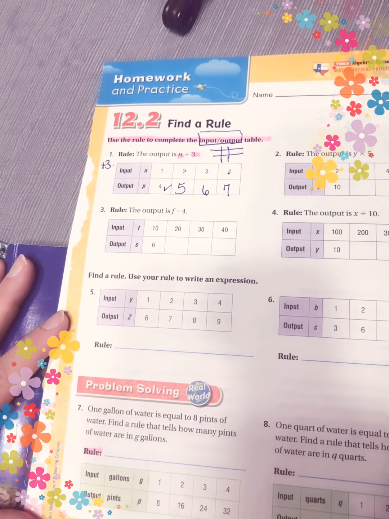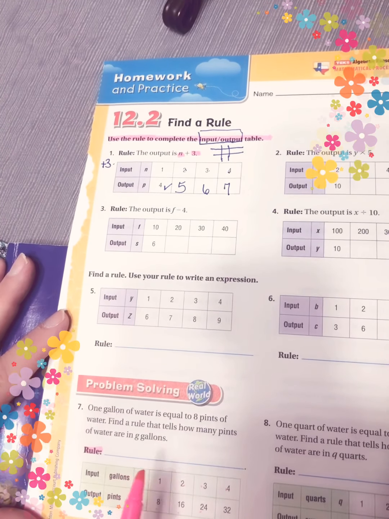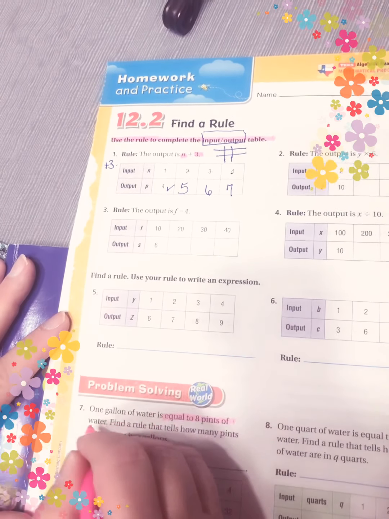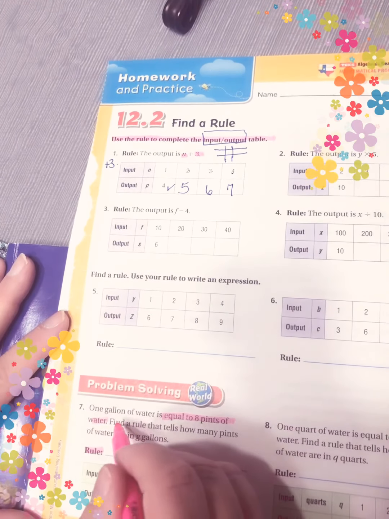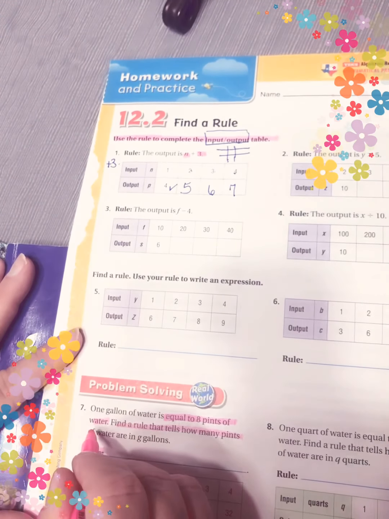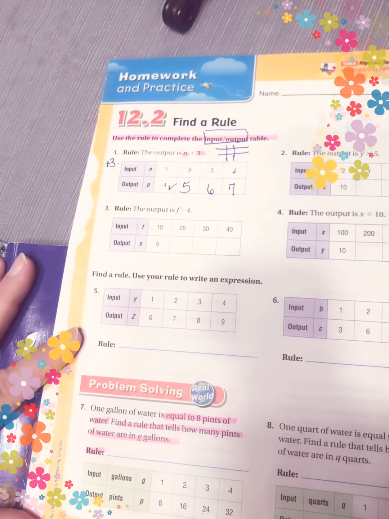I am just going to have to figure out what operation I'm going to use. So let's go back into the question. 1 gallon of water is equal to 8 pints of water. Find the rule that tells how many pints of water there are in gallons.